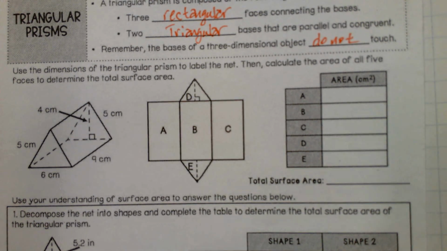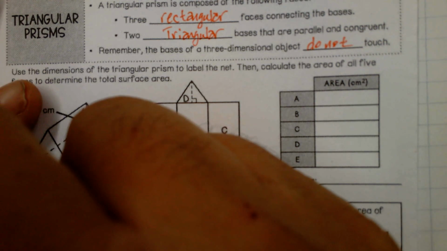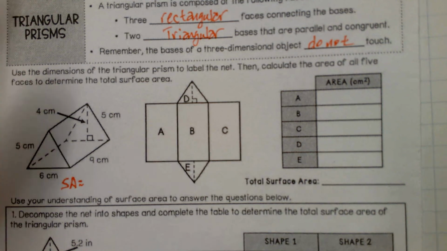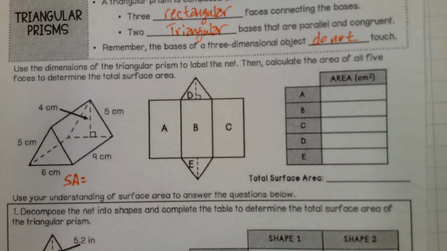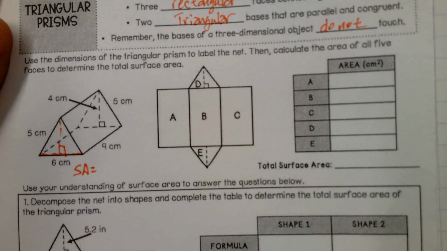So let's figure this out. If we want to find the surface area, first thing we have to do is look at your triangle and figure out the base and the height. We want the base length and the height. So the base is 6.